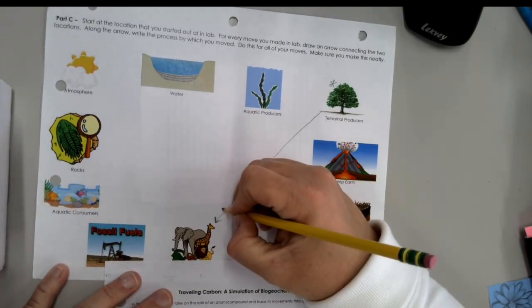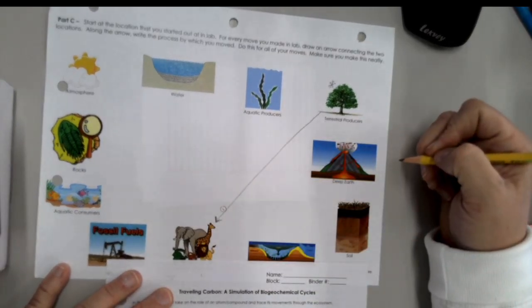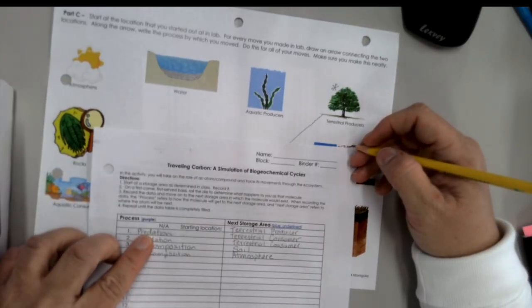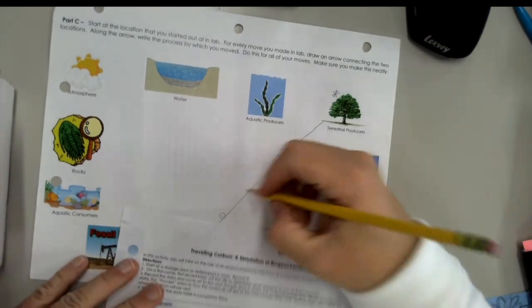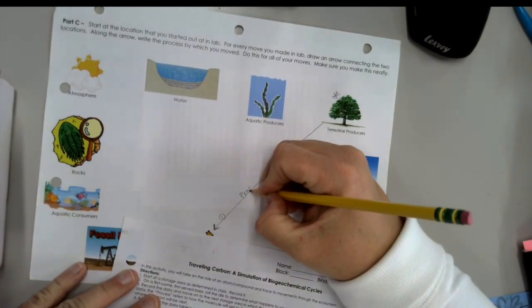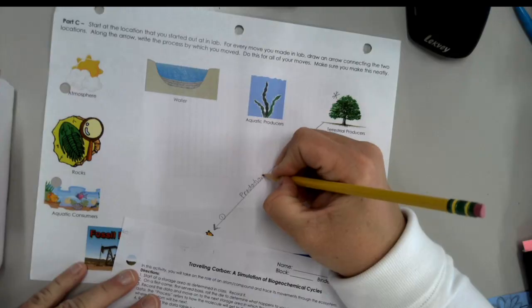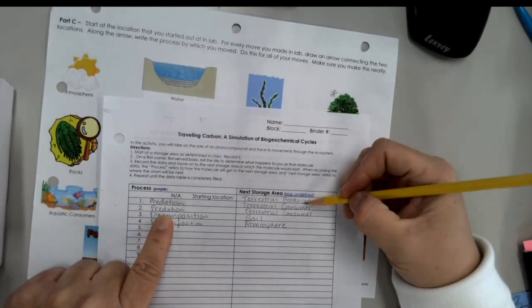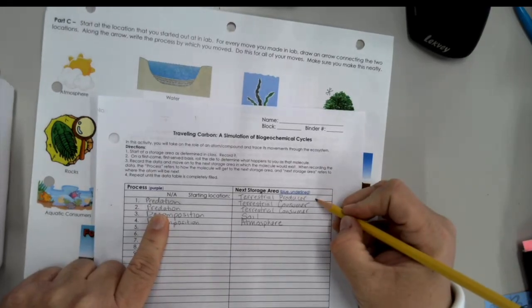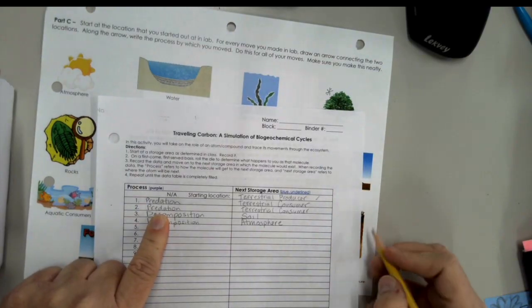This is my first row, so I'm going to write a number 1 there. And then my process is predation. So on the line, I'm going to write predation. All right. Then from terrestrial consumer, so I've done that. I think I might just do a little check mark so I know I've done it.